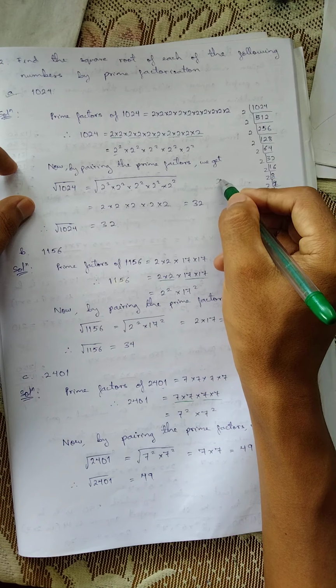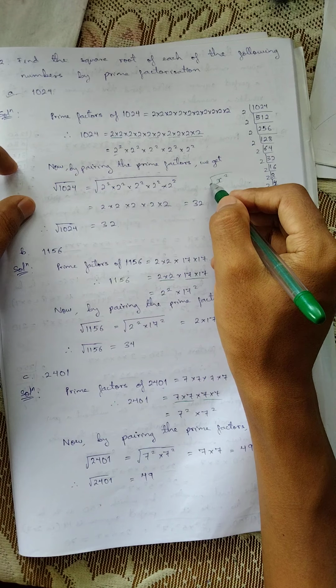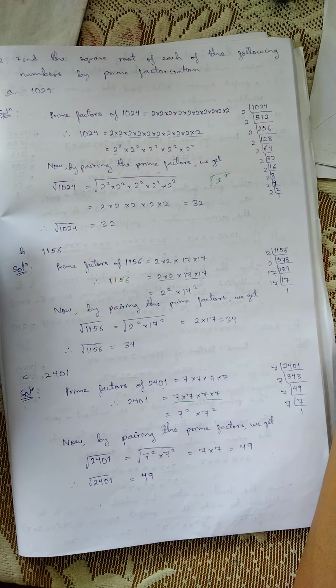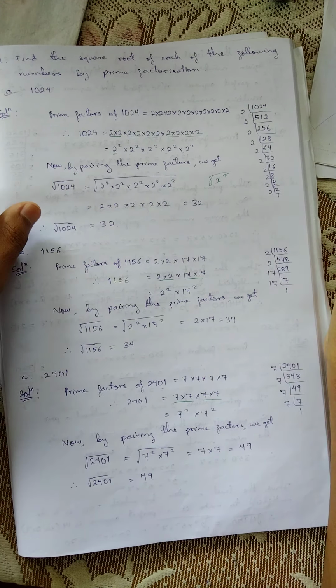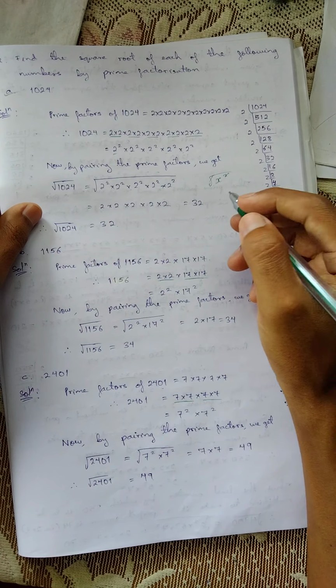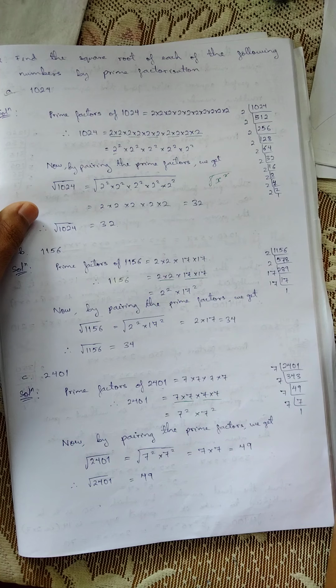For example, if you have x squared under a square root, we can simply cancel the square root and the square, or you can go with multiplication.